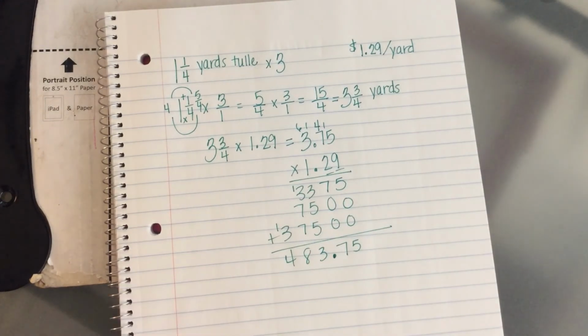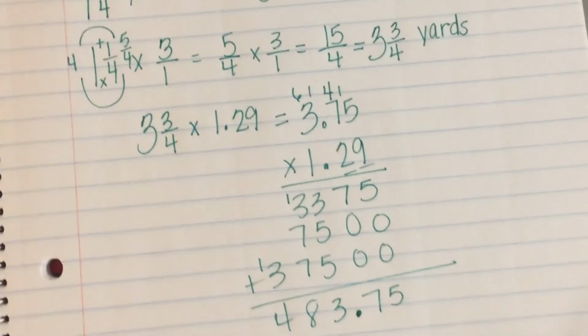So Sarah's like, did you really pay that much? 183. Did you really pay that? No, because that's per yard. No. What mistake did I make? Lottie, what do you see? That's per yard, and you have 1 1/4, so it's more than 1 yard. Nope. What mistake did I make? I purposely made a mistake. I want you to find it.